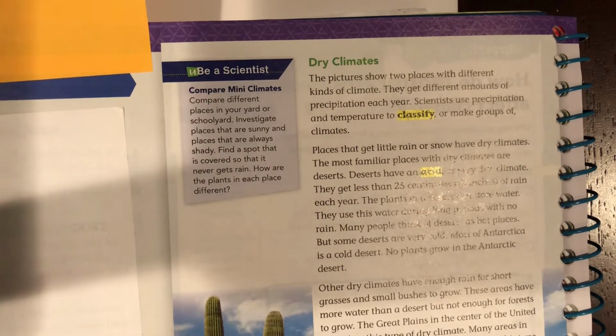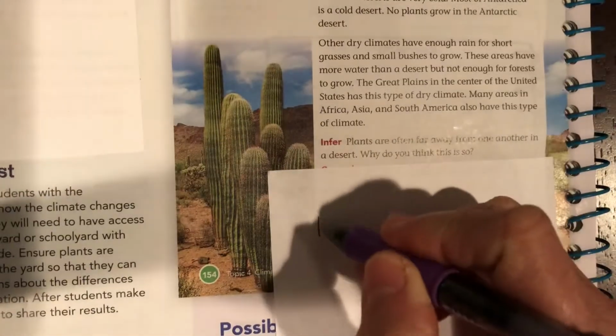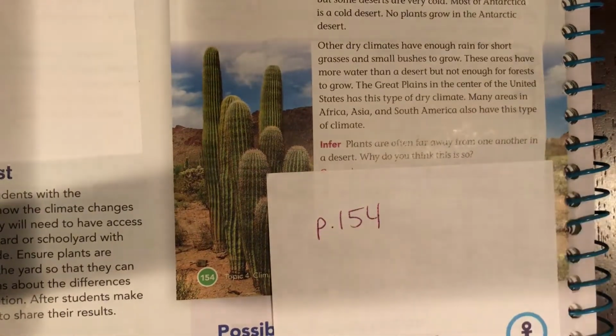Okay, we're going to do science page 154. Okay. Science page 154. Now we already read this in class last week.